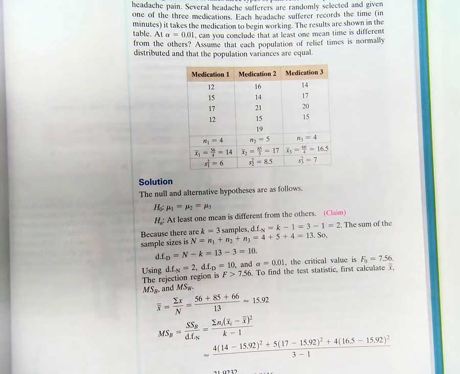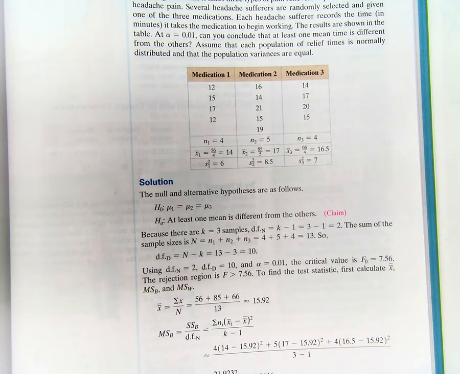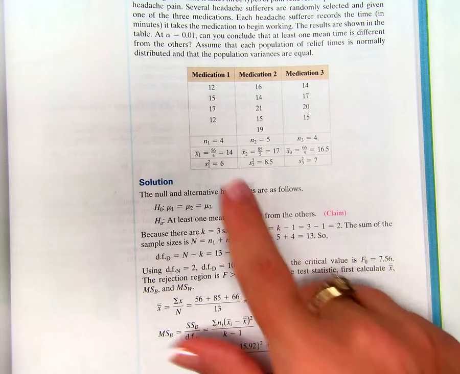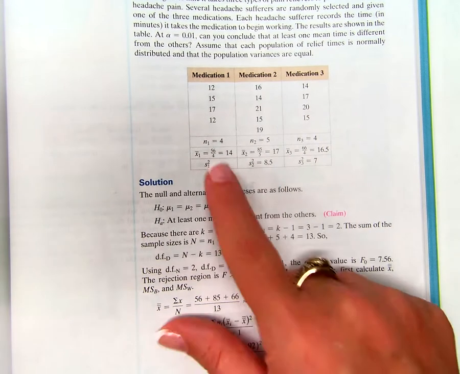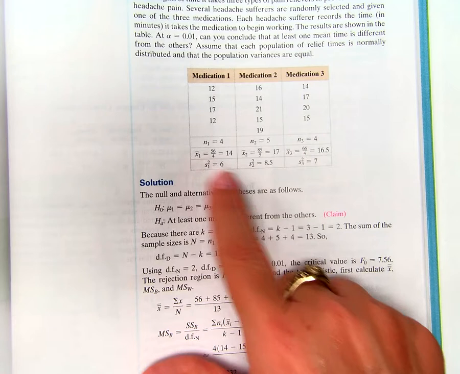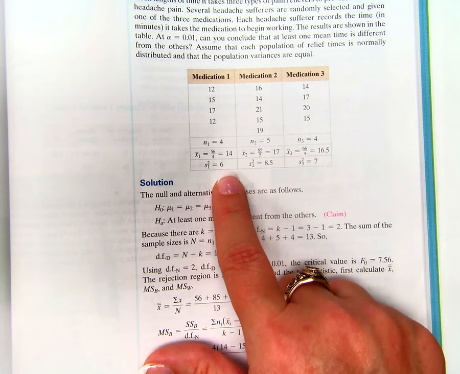Okay? So, it's talking about a medical researcher wanting to determine if there's a difference between mean lengths of time that it takes for three different kinds of pain relievers to provide relief from a headache. Okay? So first of all, this is the kind of information that they'll give you. They'll give you the n, they'll give you the mean of the sample, and they'll give you the variance. Okay?